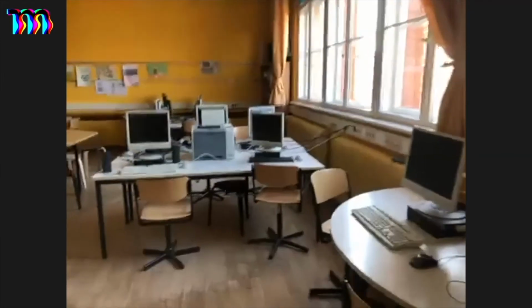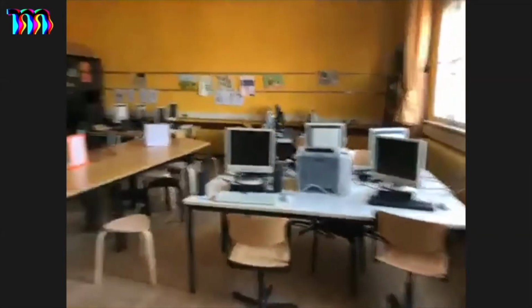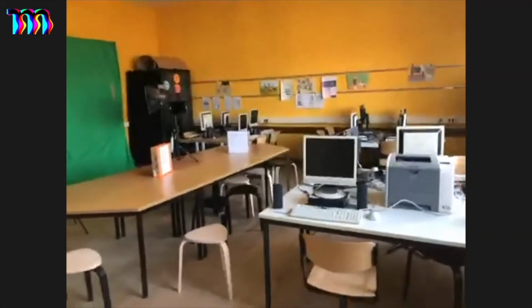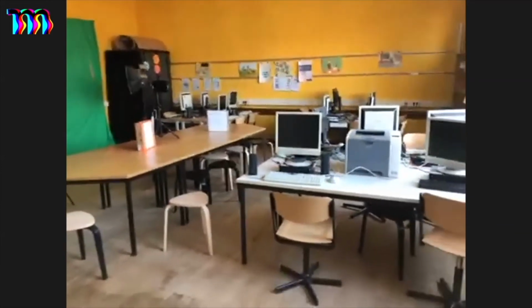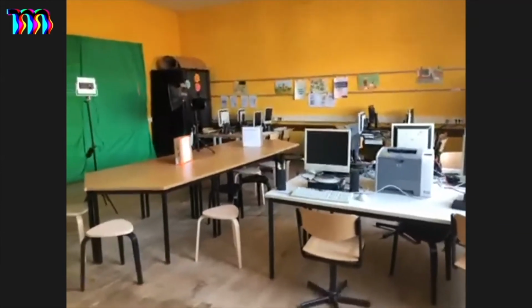All right, let's walk over to the media room. I already told you that this is part of the computer room that is being used by the school and by other classes, so not exclusively for the students that are in the Makerspace.